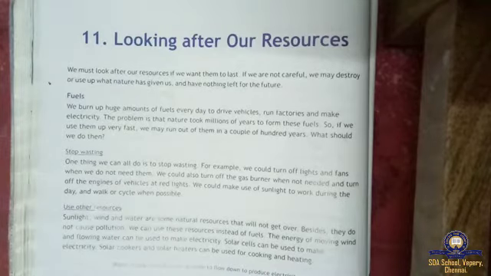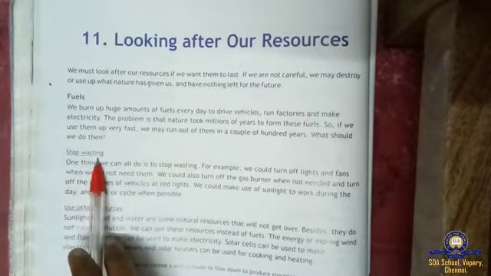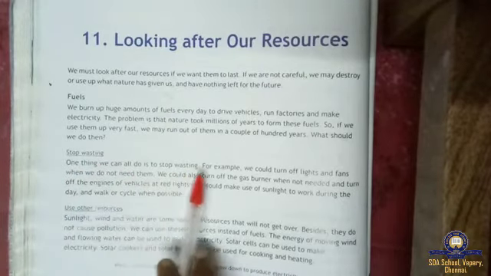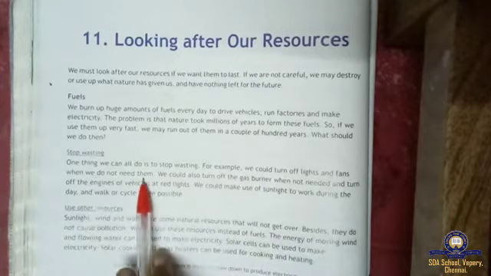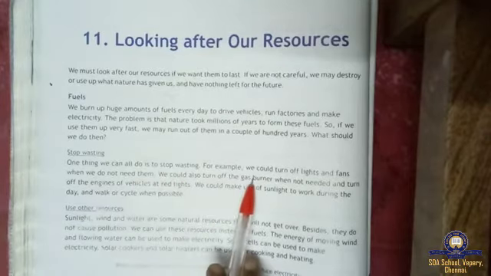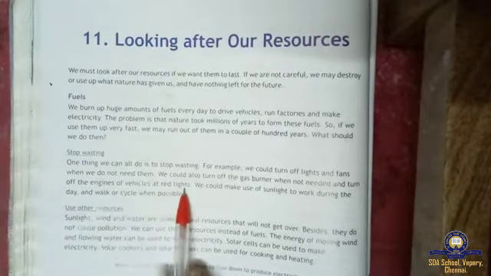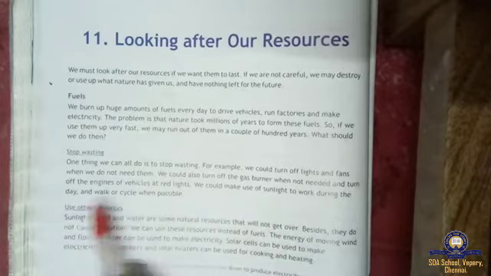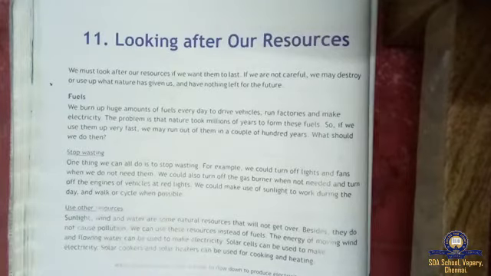So what we have to do next? See, first thing is we have to stop wasting. One thing we can all do is to stop wasting. For example, we could turn off lights and fans when we do not need them. We could also turn off the gas burner when not needed and turn off the engines of vehicles at red lights. We could make use of sunlight to work during the day and walk or cycle when possible. See, first thing what we have to do, we have to stop wasting.